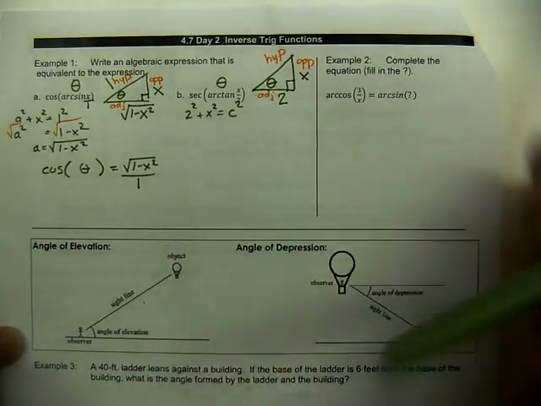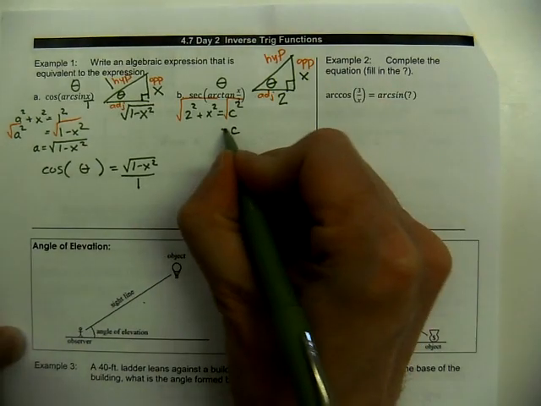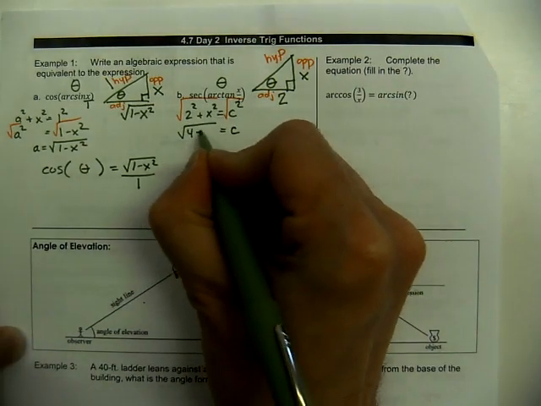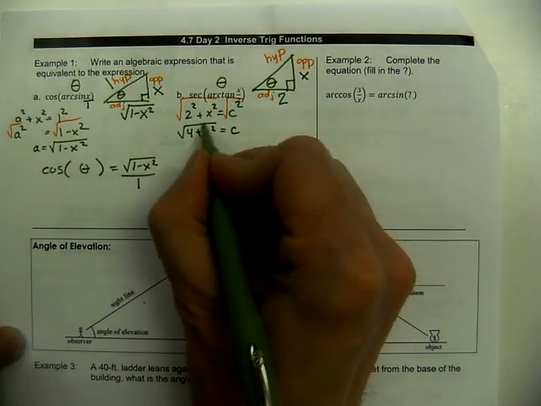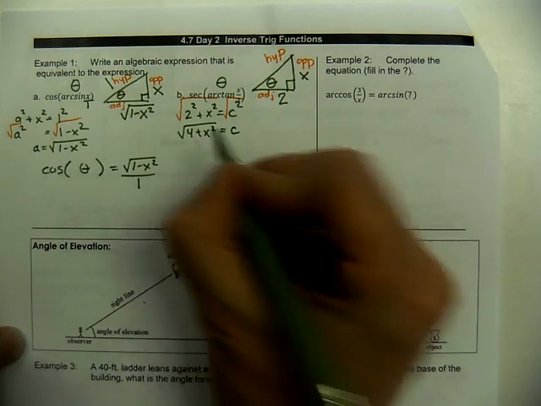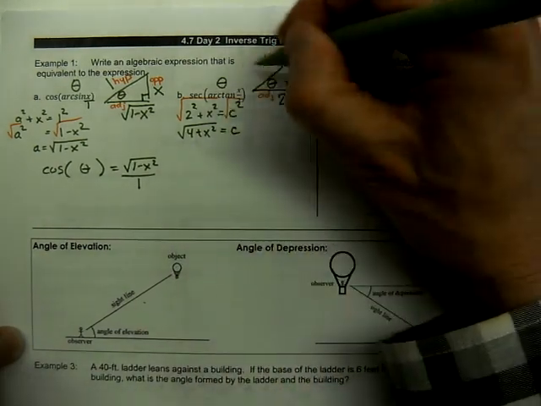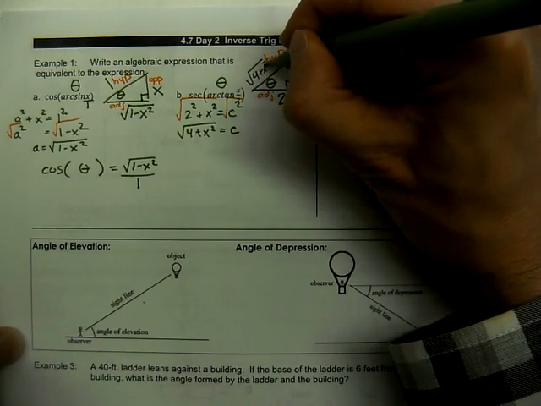So we're going to get c by itself by taking the square root of both sides. And this is my hypotenuse, which will be the square root of 4 plus x squared. Again, you cannot take the square root of 4. You cannot simplify the square root of x squared because of the addition sign. Only if they were being multiplied could you simplify that. So let me put that information on my diagram. The square root of 4 plus x squared.